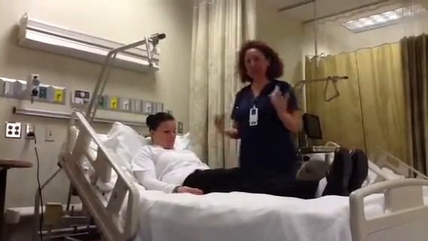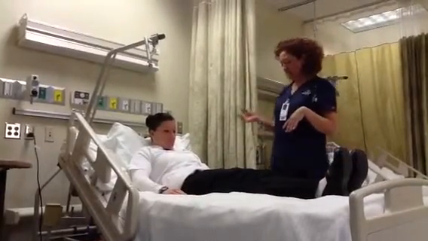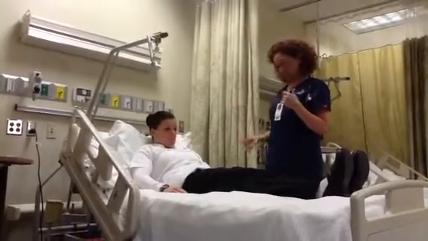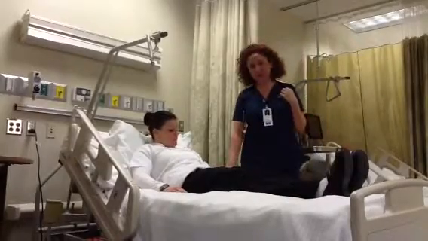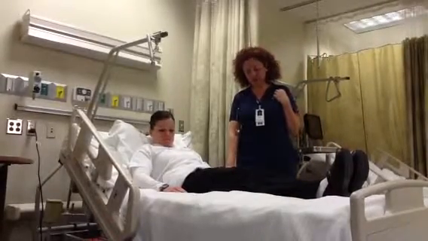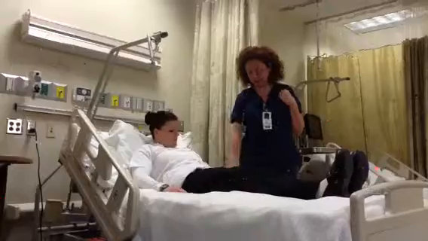Inspecting. I'm inspecting, so I'm looking. I'm looking at the color, I'm looking for scars, any discoloration. I feel for moisture, the temperature. I check edema. You should know your scales.